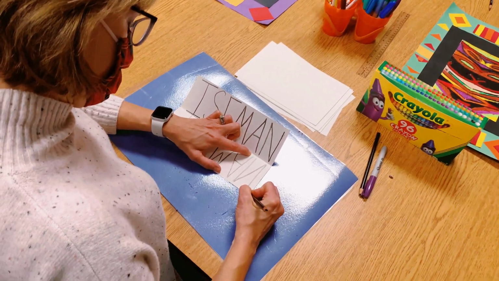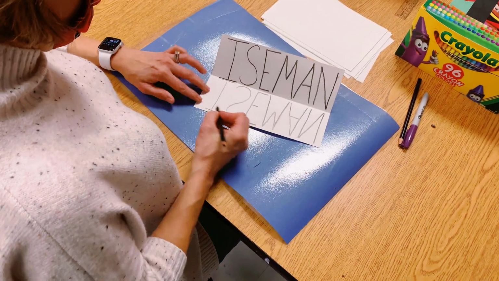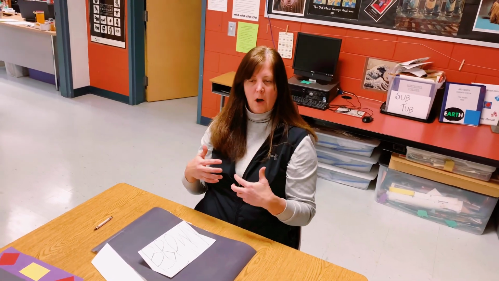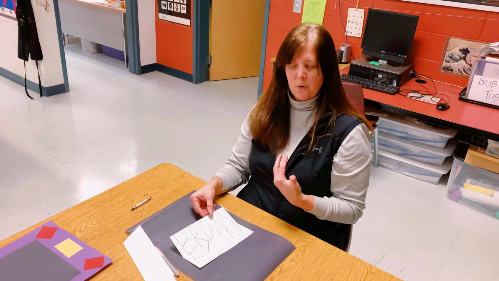You might wonder, Miss Brown, what does our name have to do with a kente cloth? Well, the kente cloth is very specific to a tribe or to a family. And when the men are weaving the cloth, they're using patterns that represent very personal memories or traditions. So something that's very personal to us is our name, and that's why we're using it.